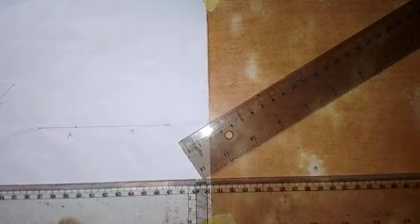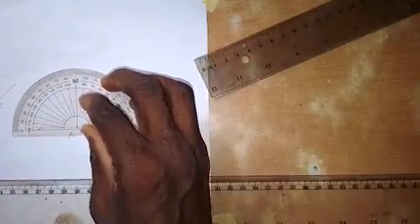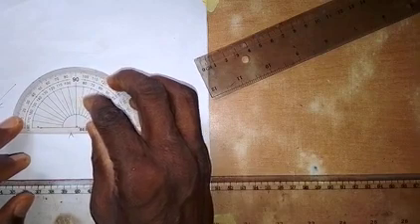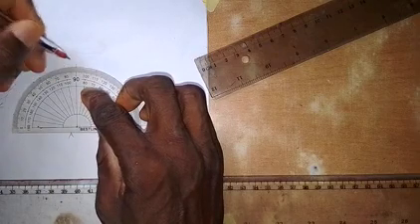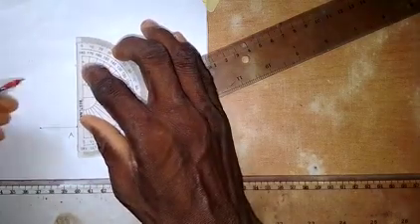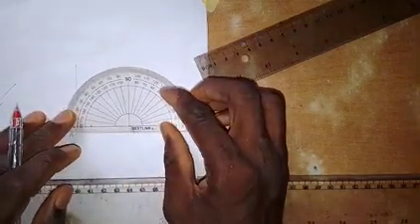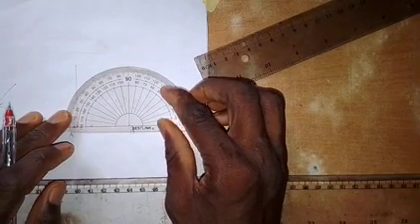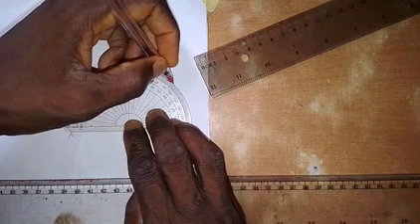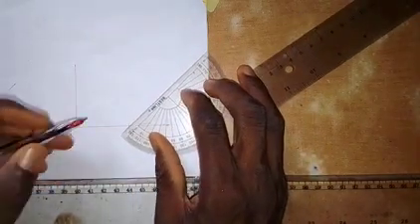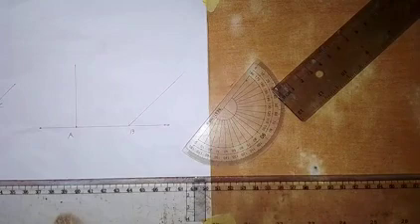The next thing that we have to do is construct the angles. We are told that the angle at A is 90 degrees. So with our protractor set at point A, we mark this point, put a dot on the paper, and draw this line. This line is perpendicular to line AB. Then at B, we have to construct an angle of 135 degrees. So we read 135 degrees here, and then we draw a line from B to meet this point. So this angle is 135 degrees.